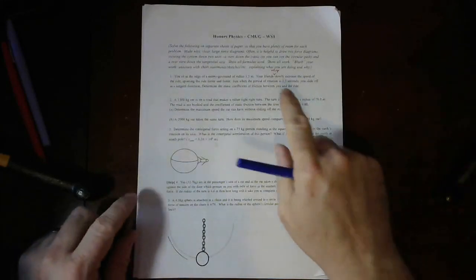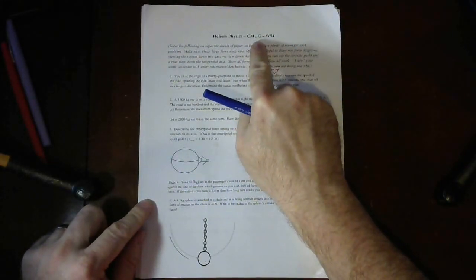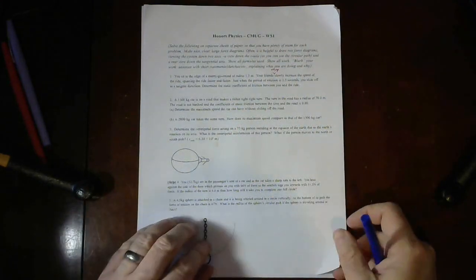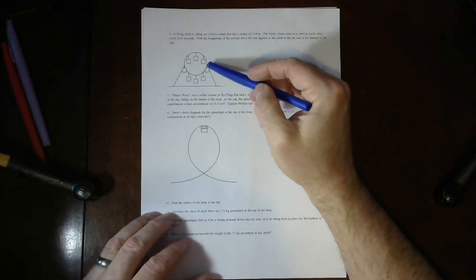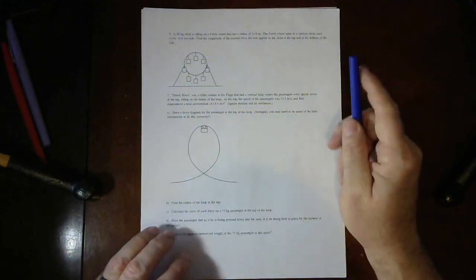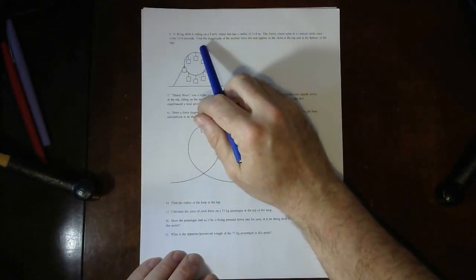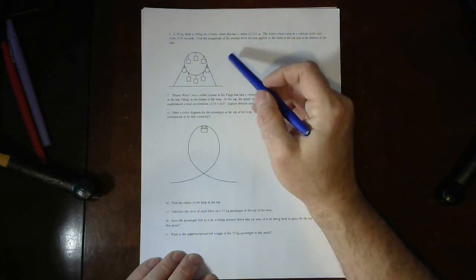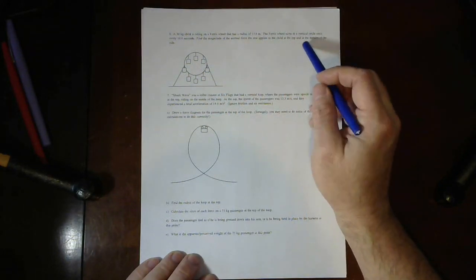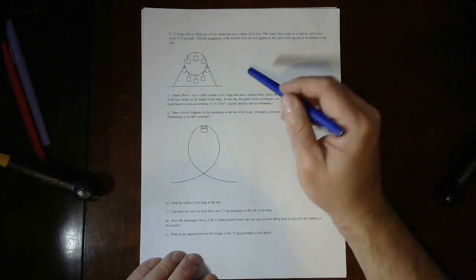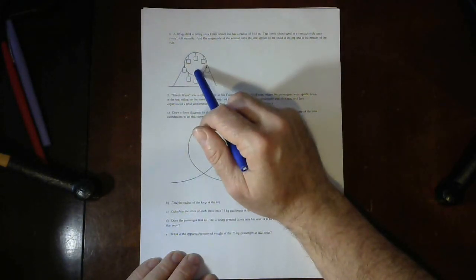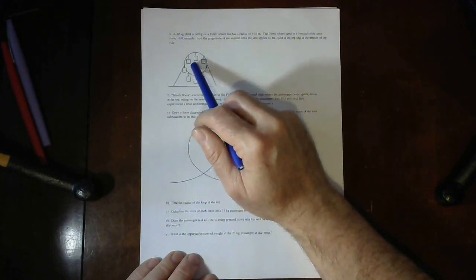All right, here we are for Honors Physics, Circular Motion, Universal Gravitation, Worksheet 1. We're going to take a look at problem 6, which is this problem with a Ferris wheel going around a vertical circle. It says a 30-kilogram child is riding on a Ferris wheel that has a radius of 15 meters. The Ferris wheel turns in a vertical circle once around every 10 seconds, which is going to turn out to be actually pretty quick for a wheel of that size.